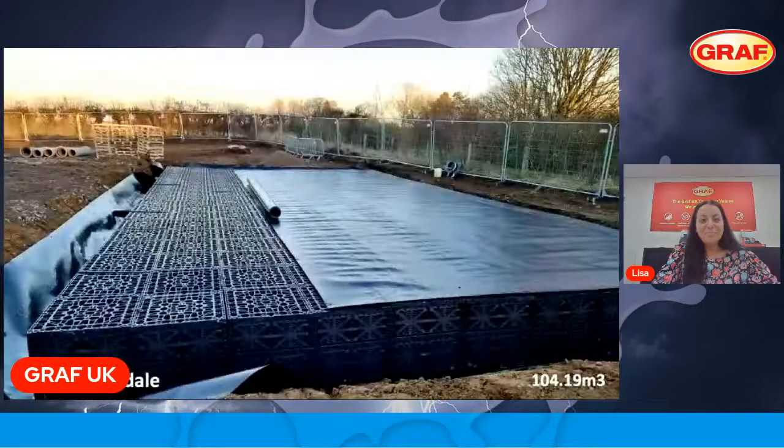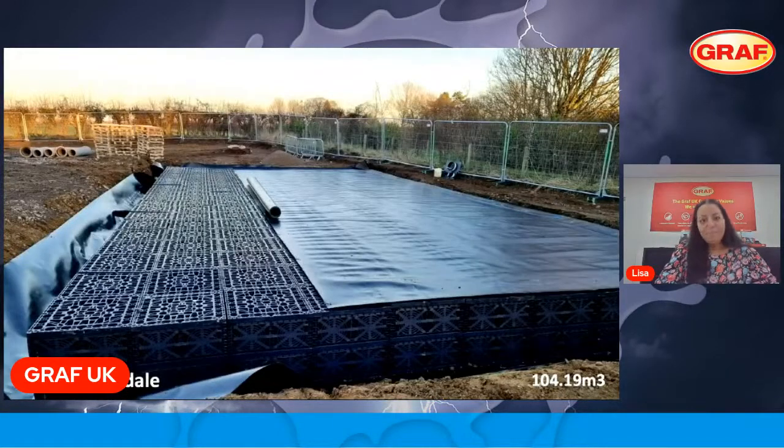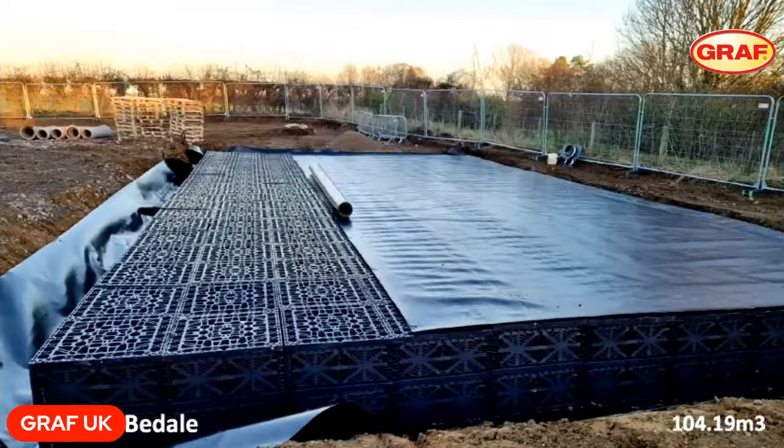So the next one we have is Brake Hall, Bedale. Some lovely photos coming as well. Very nice pictures. A lovely day in North Yorkshire, it seems. Don't get many of those, certainly like Glasgow. So as I say, this is North Yorkshire as well. Another residential development, another new housing development, in the village of Brake Hall, which is in North Yorkshire. It was an EcoBlock Max system.